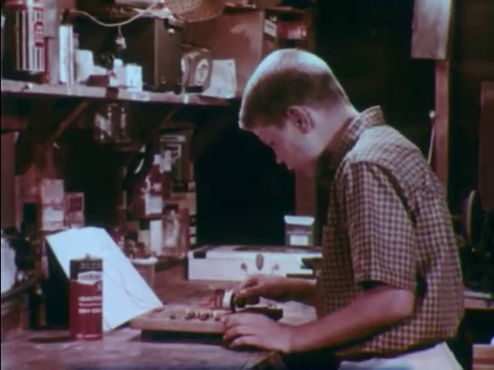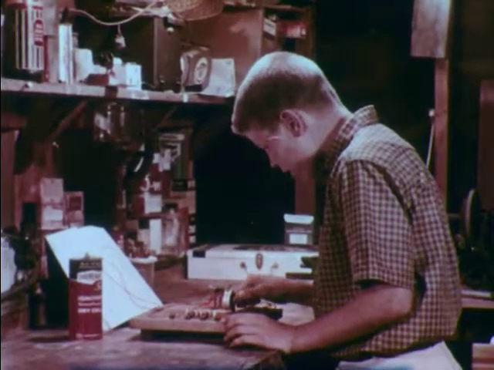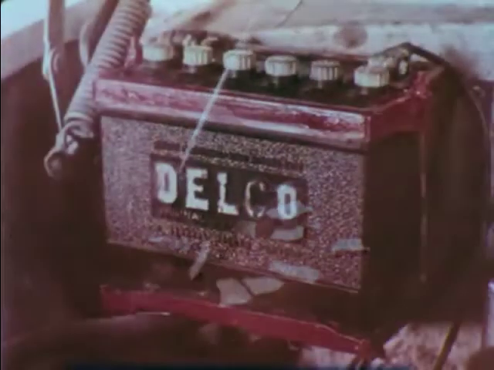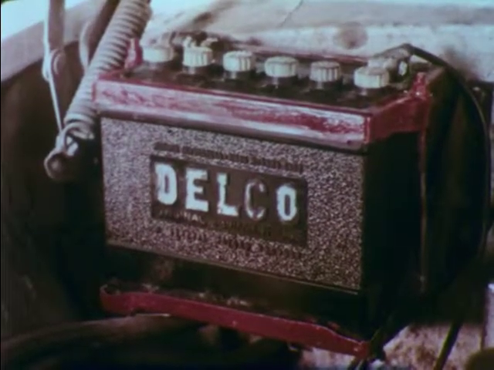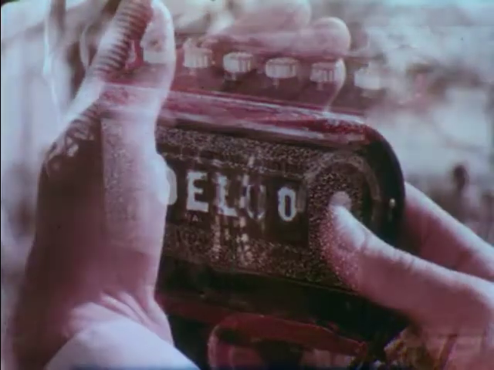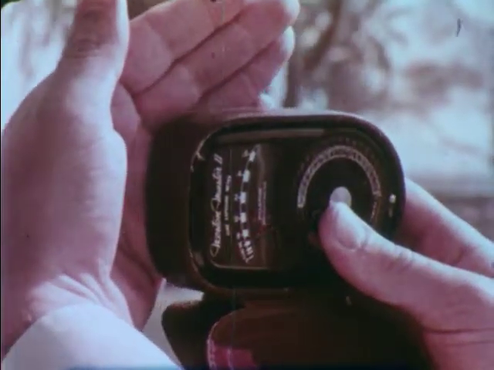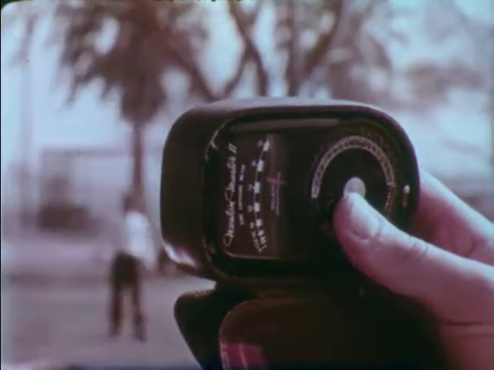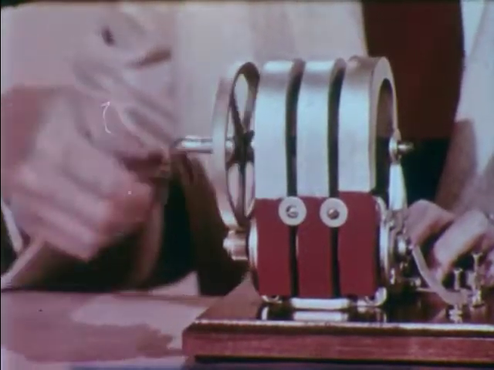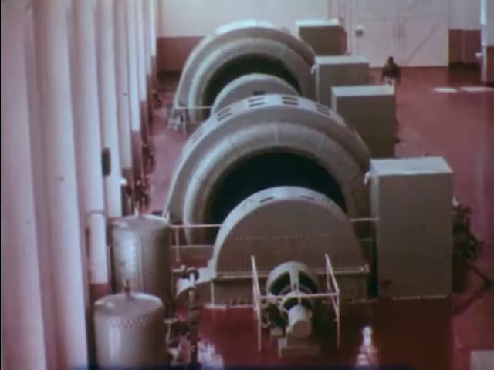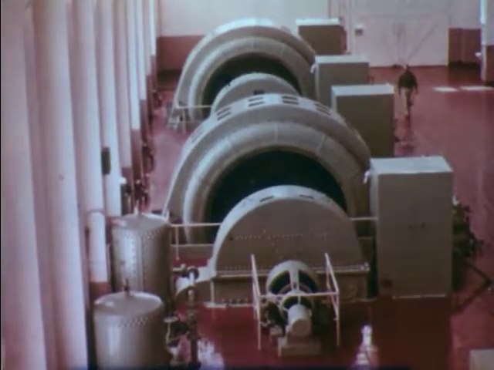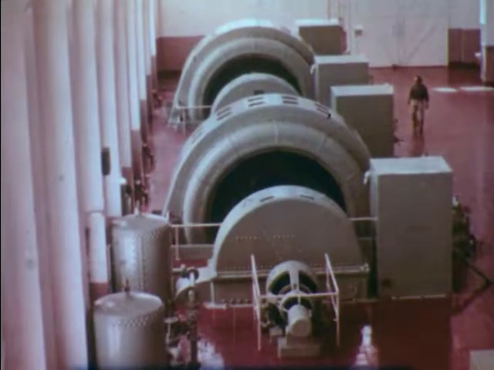Simple experiments will prove the principles that we've seen. How static electricity is produced by friction. How current electricity is produced by chemical action. How very small amounts of current electricity are produced by light. And how magnets are used to produce a great amount of electricity for our everyday use.